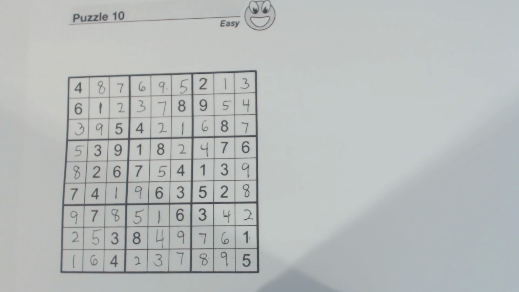Okay, it took a little bit longer to solve this puzzle because I talked quite a bit, but hopefully that helped you to see the thought process that we go through when we're solving Sudoku puzzles.